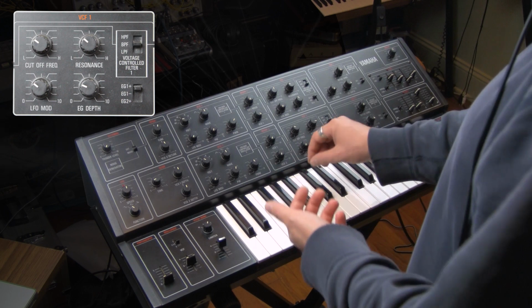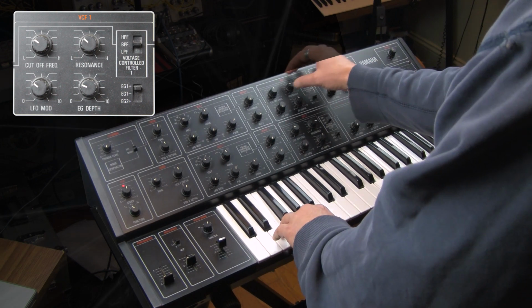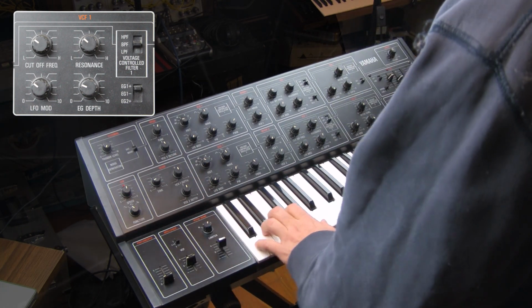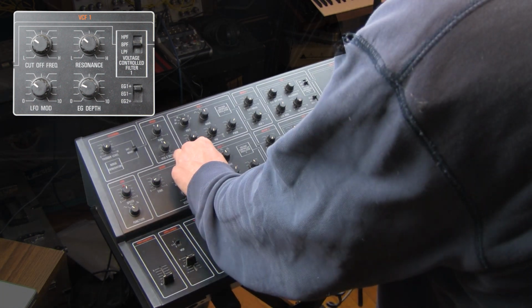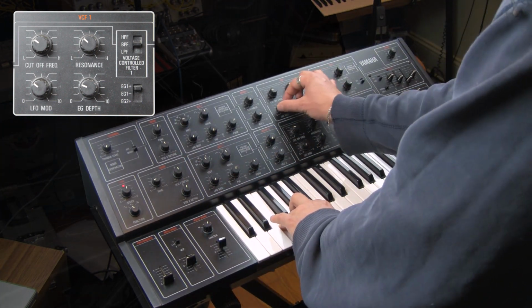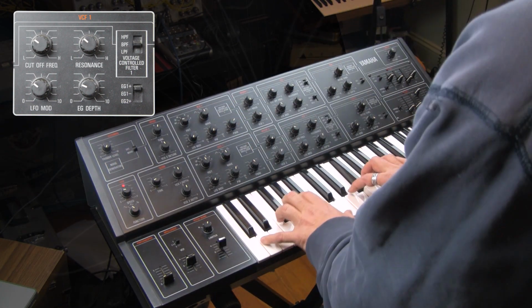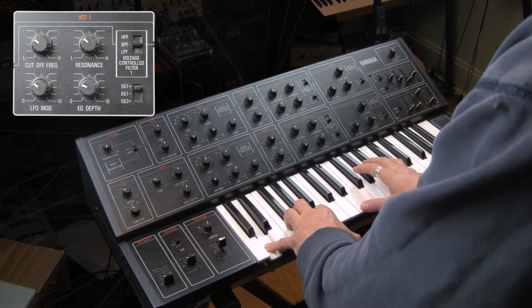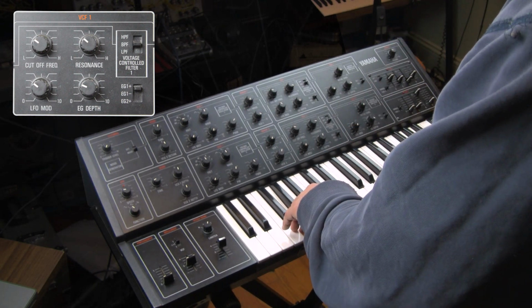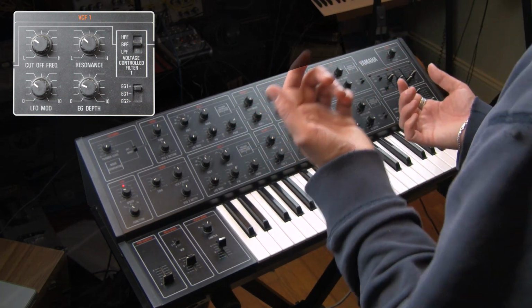Then let's try turning on VCO2. So we obviously have 2 different filters doing 2 different things.